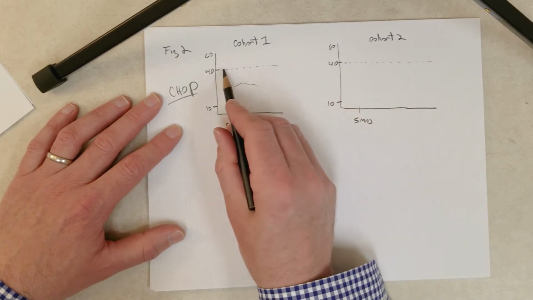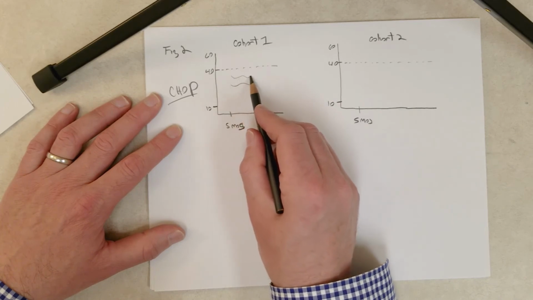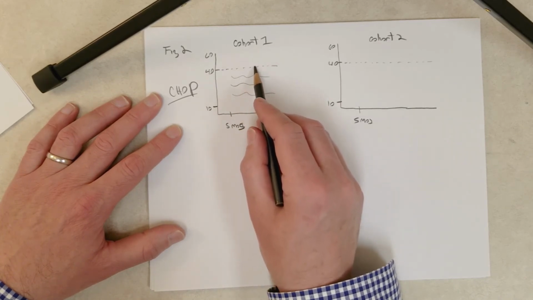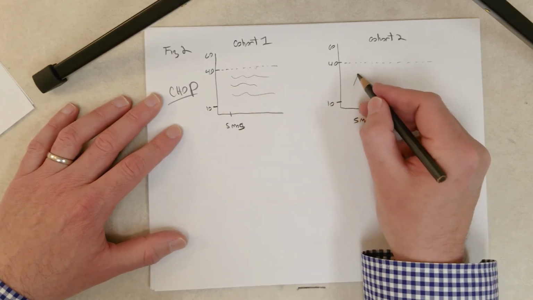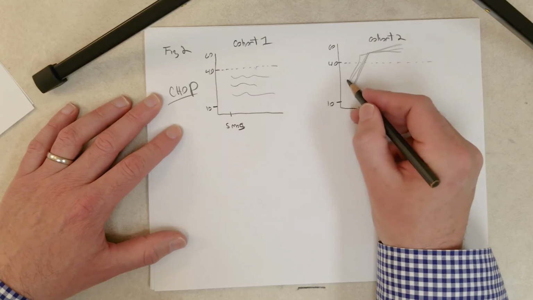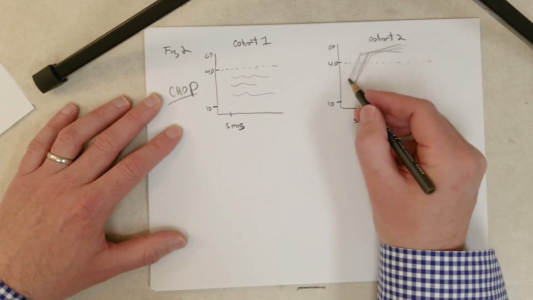And I guess children with SMA1 almost never go above 40. And the patients in cohort 1 didn't quite get above 40, but I think every patient but one in cohort 2 seemed to be doing quite well.